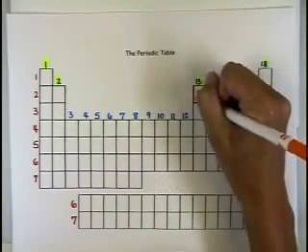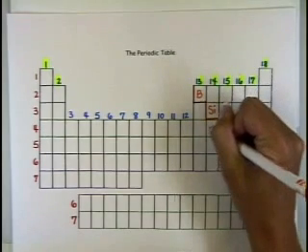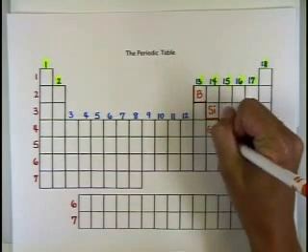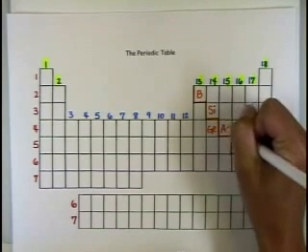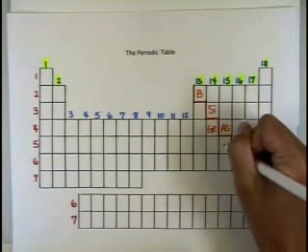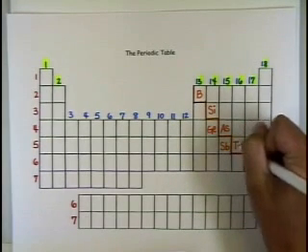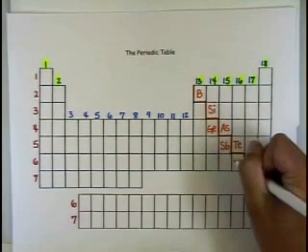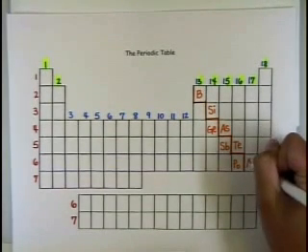Boron symbol is B. Silicon symbol is Si. Germanium is Ge. Arsenic is As. Antimony is Sb. Tellurium is Te. Polonium is Po. And astatine is At.